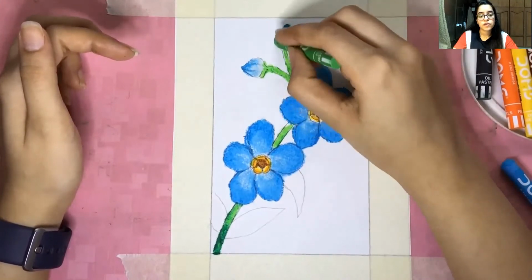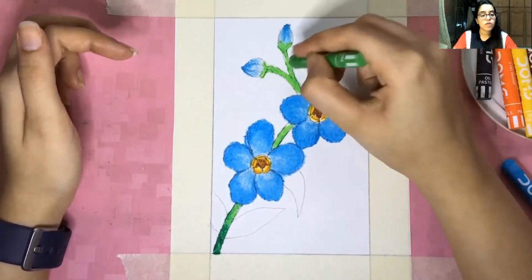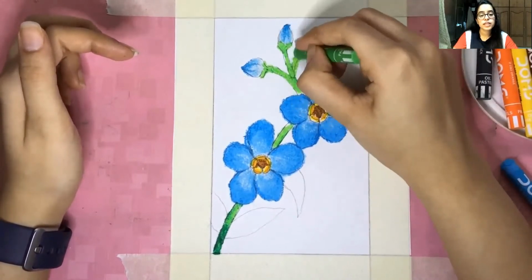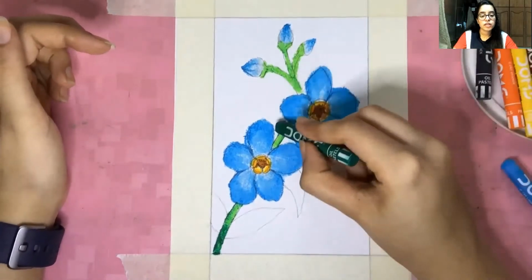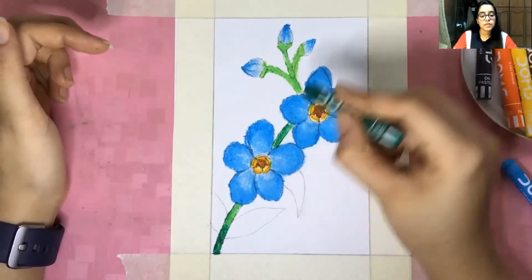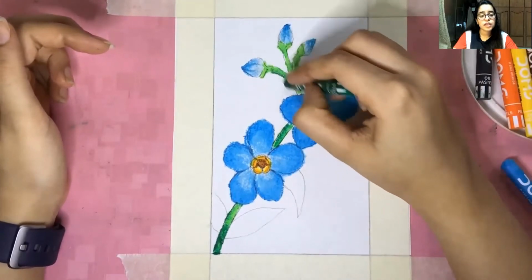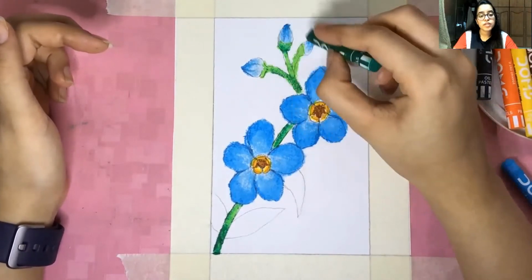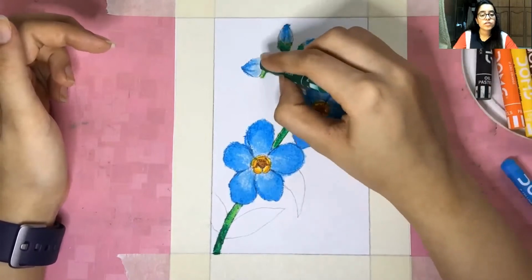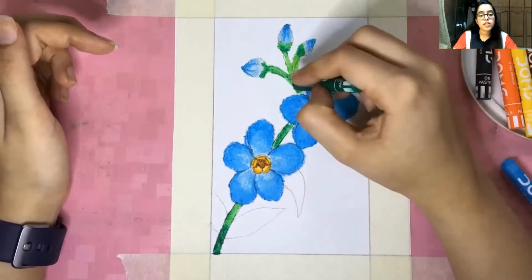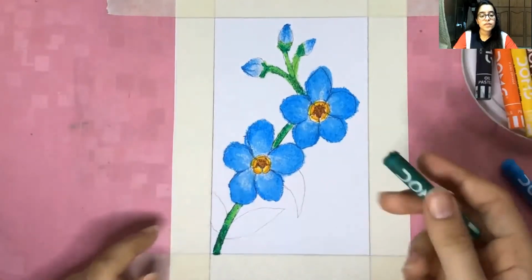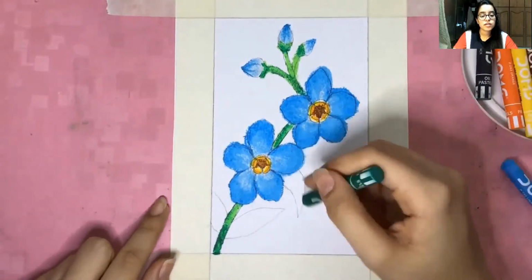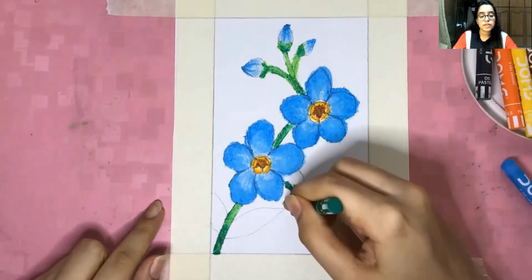Make sure you're giving an entire light green, or whatever shade of green that you're using, to the stem and onto the leaf. I'm adding a little bit of dark green to some random edges. Not too much, just a little bit at the end of the buds. And once done, you can just move to the leaves now.